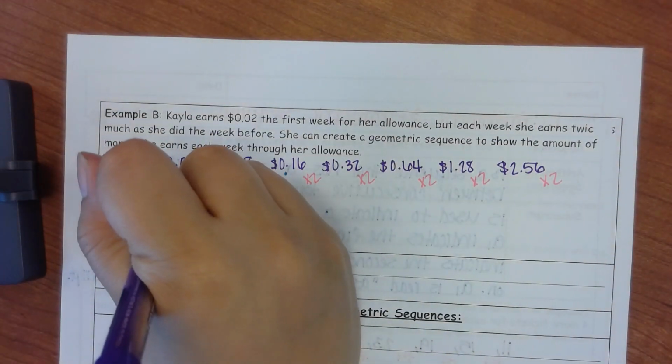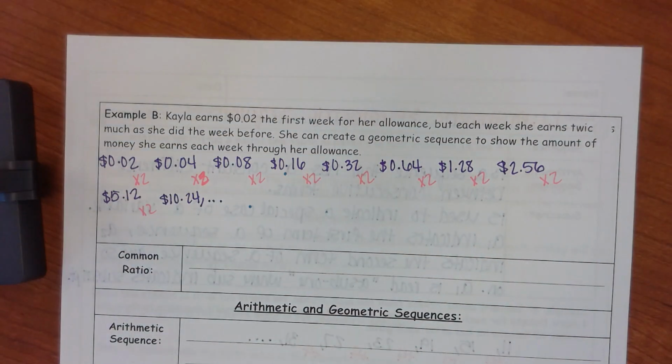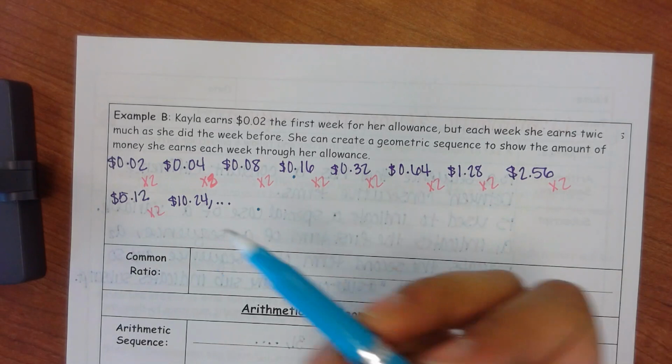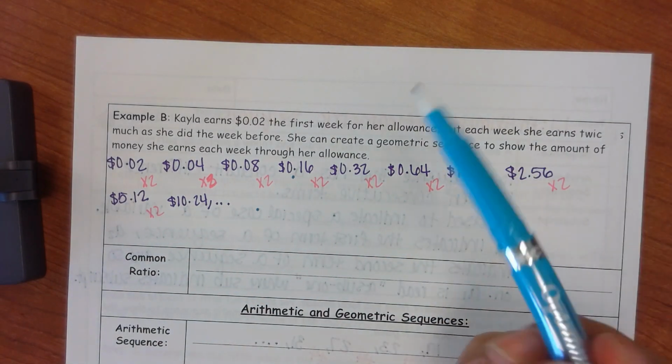because it has a constant relationship, constant multiplier, or common ratio. It is a multiplicative relationship between terms of a sequence.